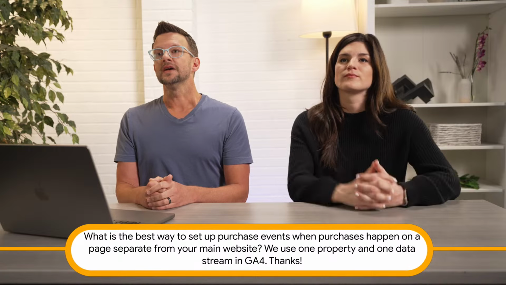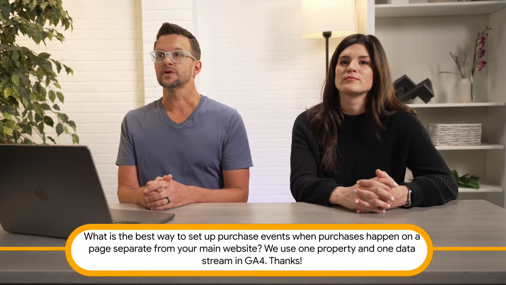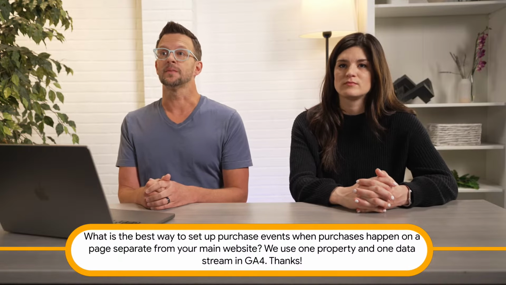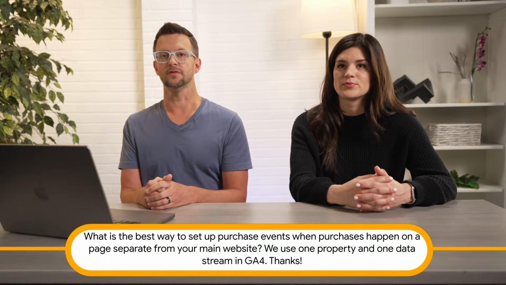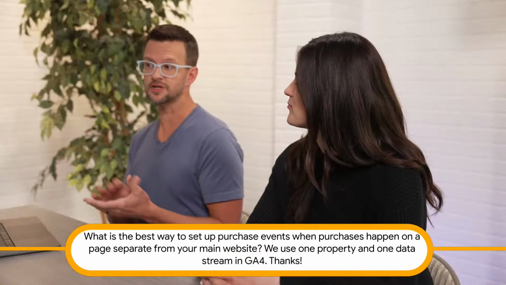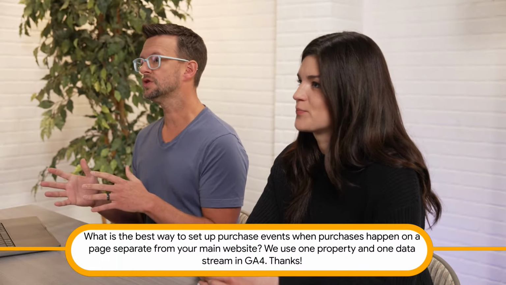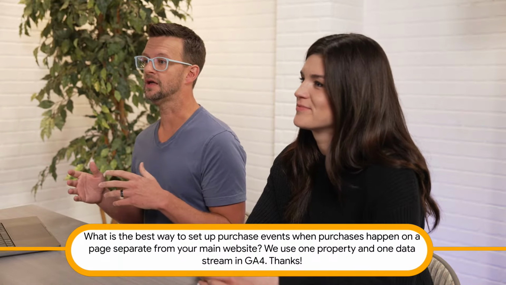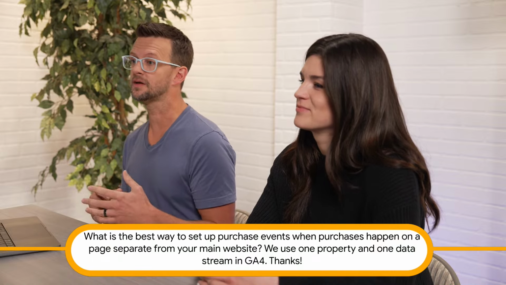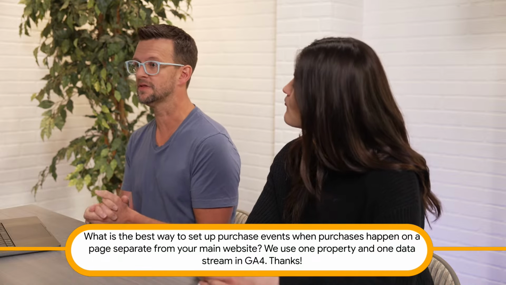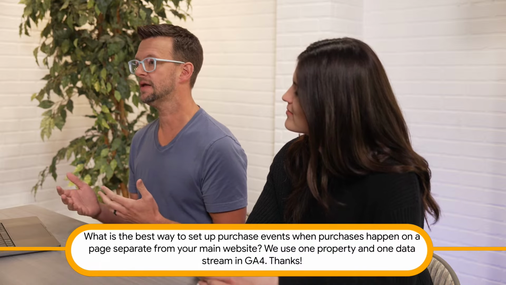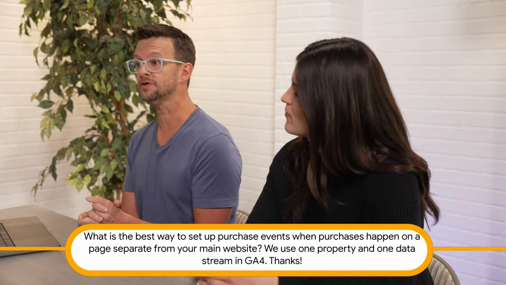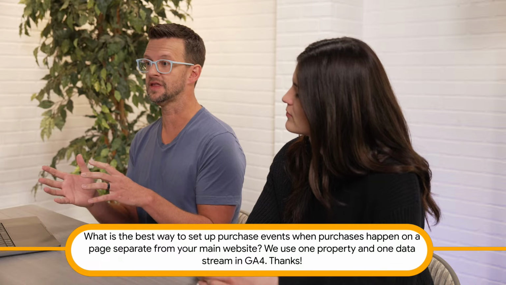All right, what is the best way to set up purchase events when purchases happen on a page separate from your main website? We use one property and one data stream in GA4. Thanks. All right, it's good that you're using one data stream. So I assume that you're doing your purchase event on a third-party platform like Shopify or something like that. And some of those platforms, you can give them your measurement ID and they will send those events through for you. So first thing to do is make sure that they don't have that.